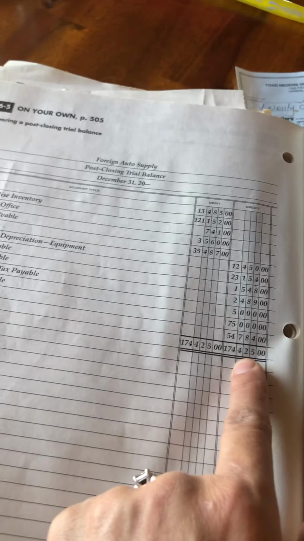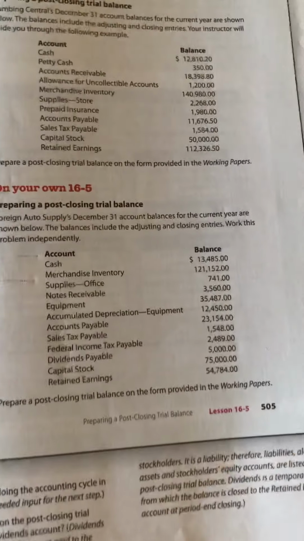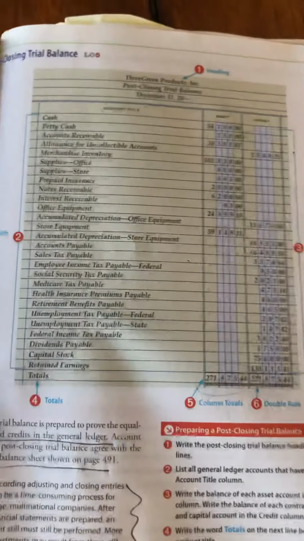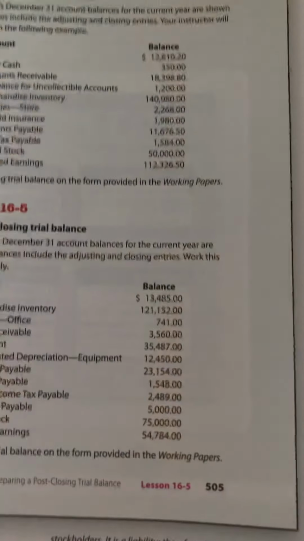Debits first, credits second, okay? And then they should equal. So these are the accounts, because these are the only accounts that they're giving you. And if you need to know what order, you just follow this. If there's no petty cash, then we skip down to the next one, merchandise inventory. So that's next, right? And then you're closed out.